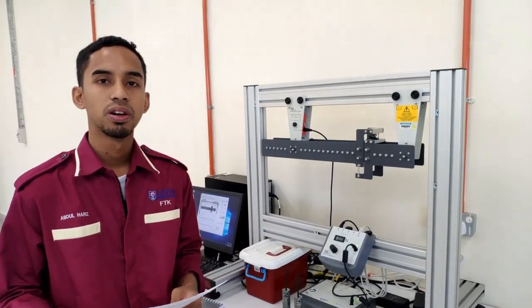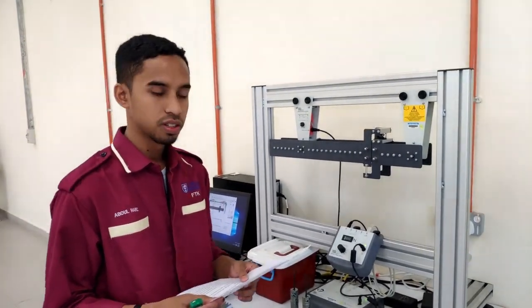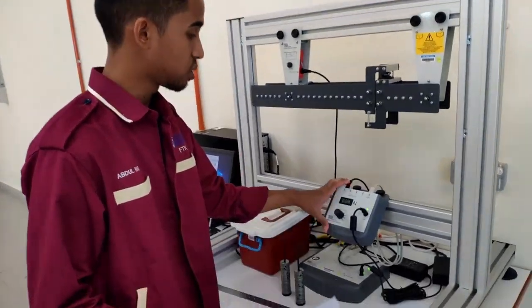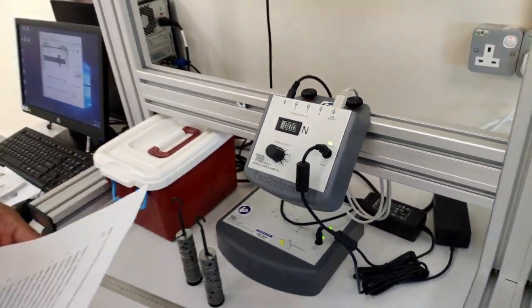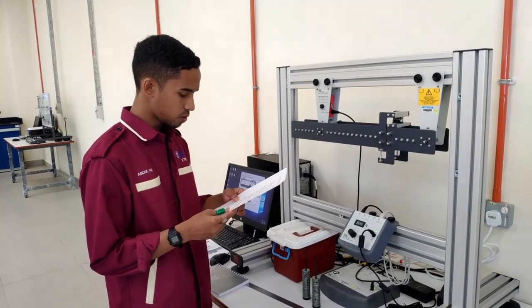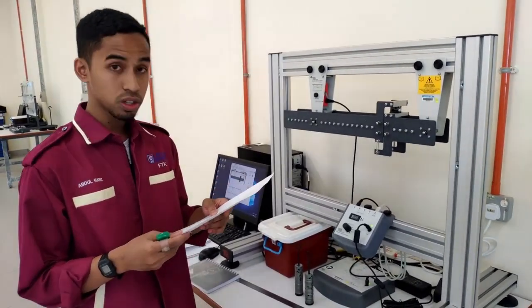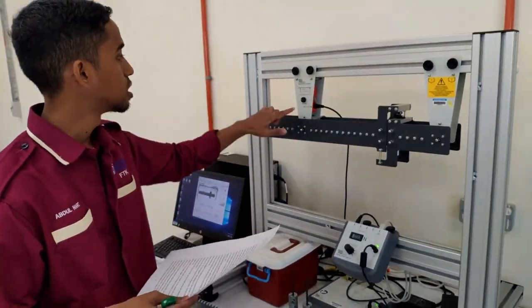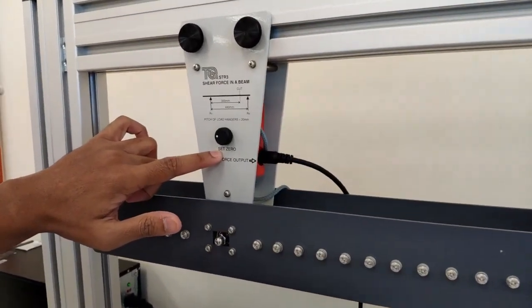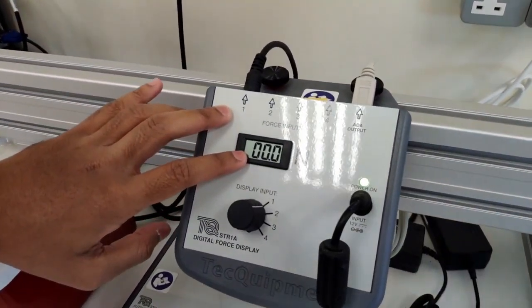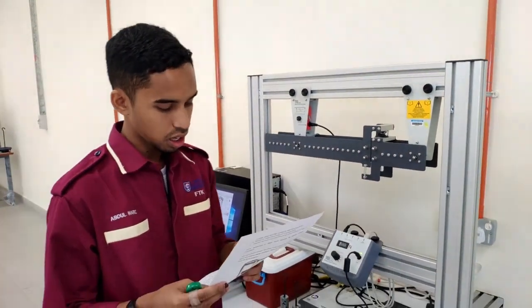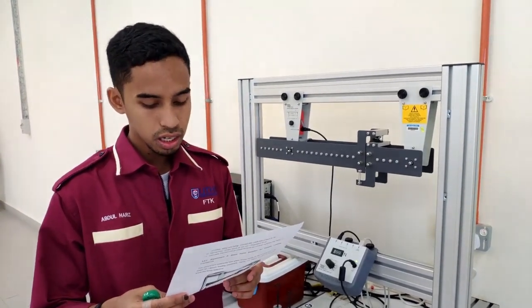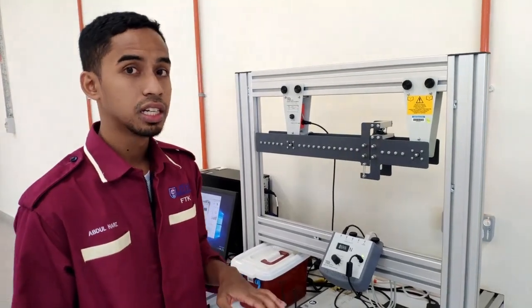I will continue with how to set up this experiment. Firstly, make sure the digital force display is on. After that, we must carefully zero the force meter using the left hand beam of the experiment. This is zero. We must set the force to zero. Thirdly, we must gently apply a small load with a finger to the center of the beam and release. I will show the example.